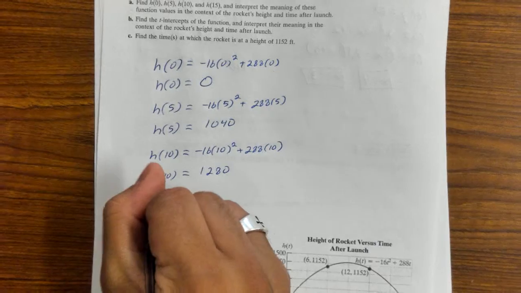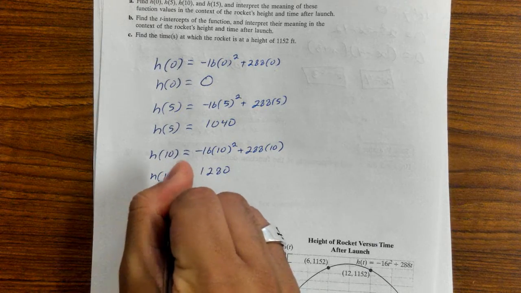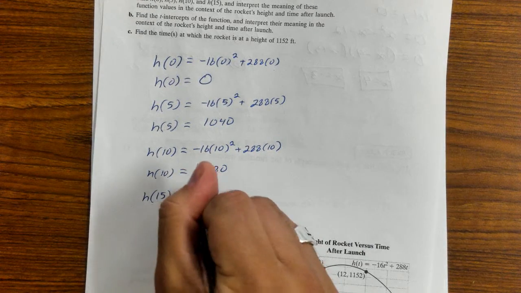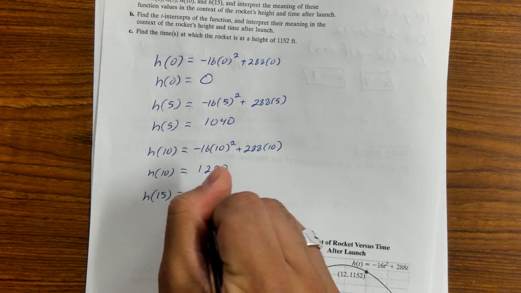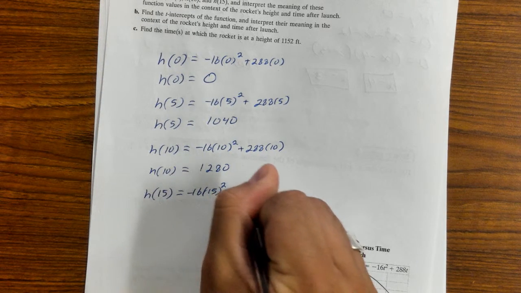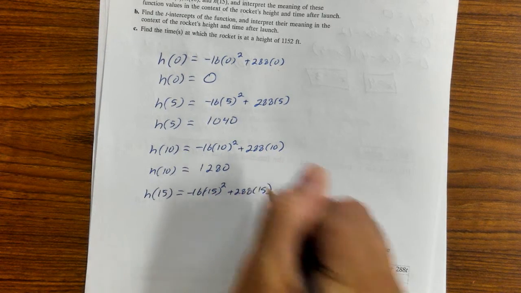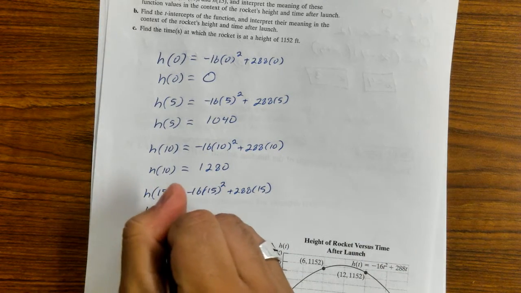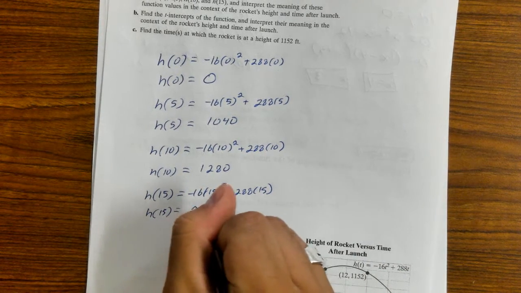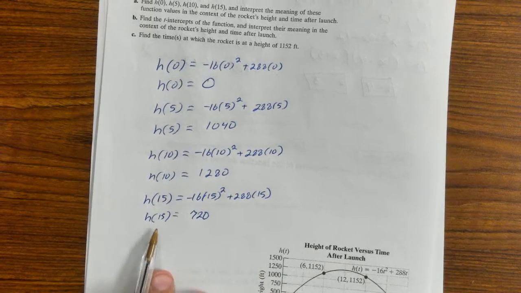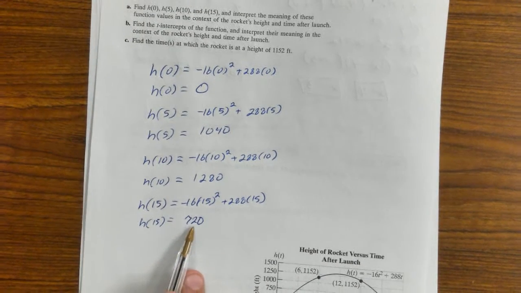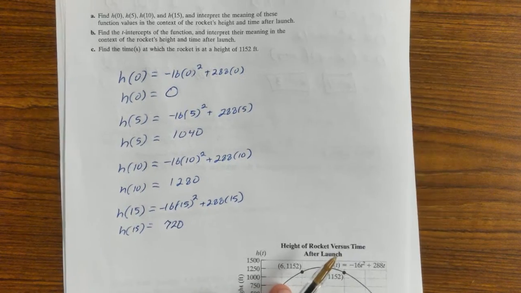And then our last value to evaluate, h of 15, that's going to be negative 16 times 15 in parentheses squared plus 288 times 15. So h of 15, when you do that math, is 720. So that means at 15 seconds, the rocket is 720 feet into the air.